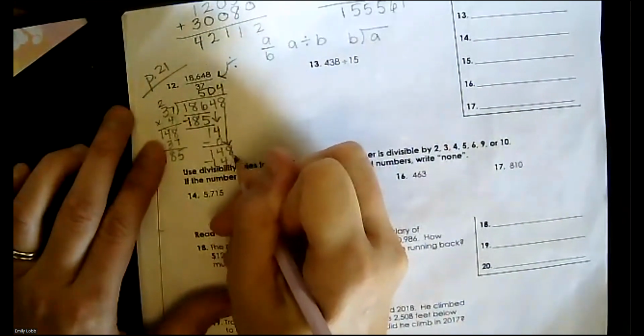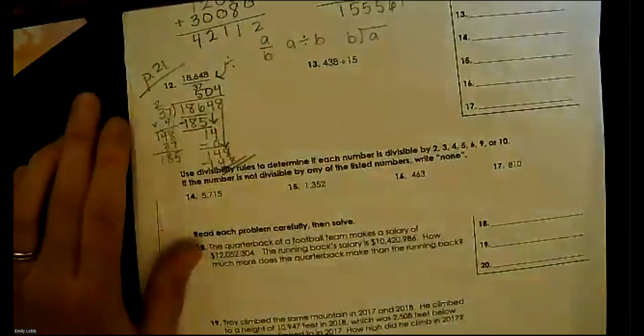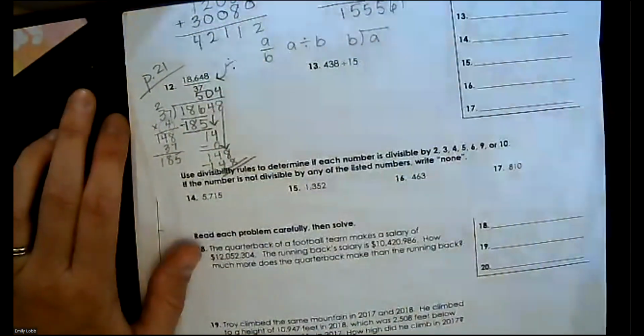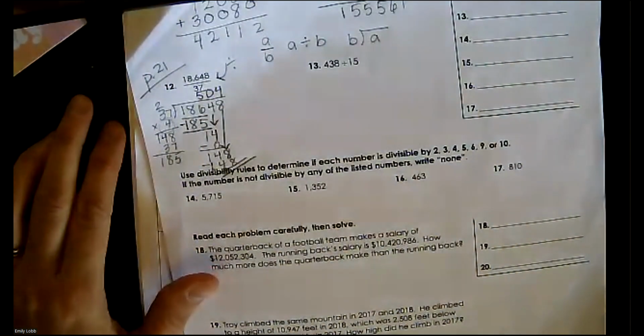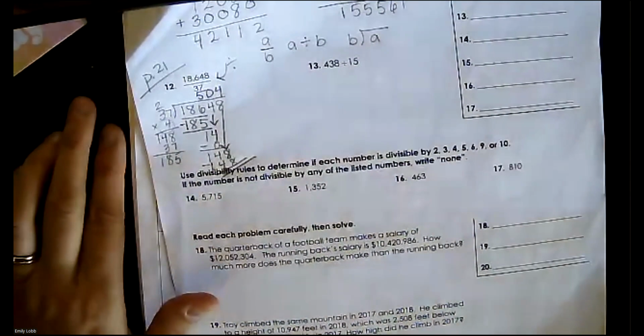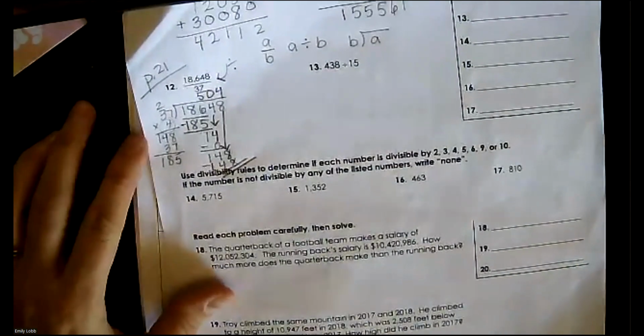What do you need, Peyton? Okay, you can sharpen them. I'm sorry. Awesome. All right.